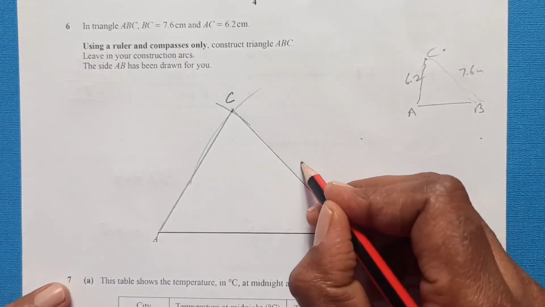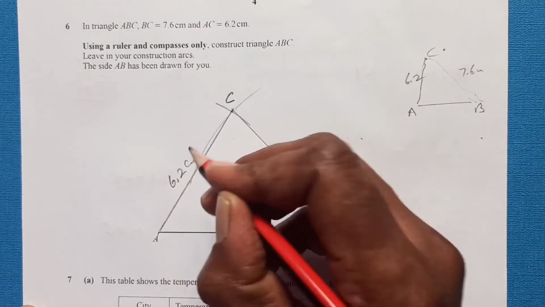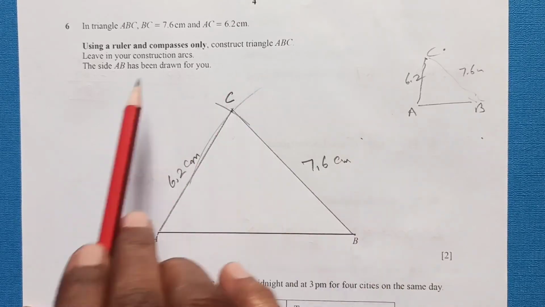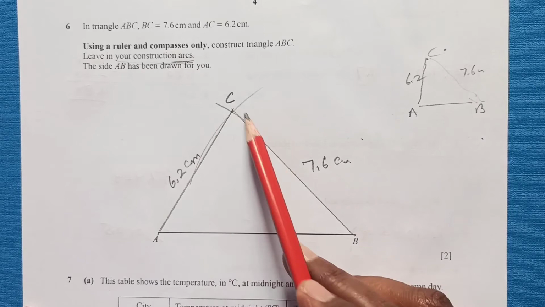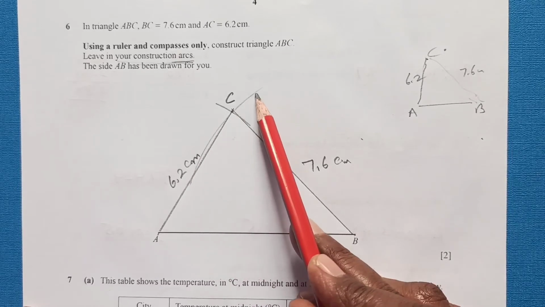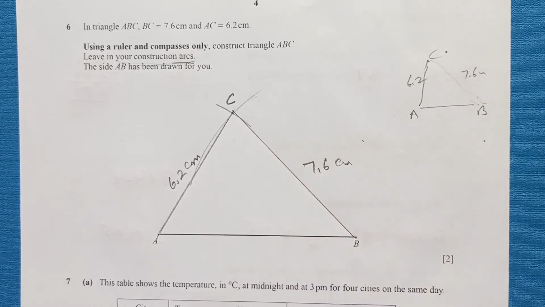This one is 7.6, we can label it, and this is 6.2 centimeters. Leaving the construction arcs means you should not erase these arcs, so they should be visible, right?